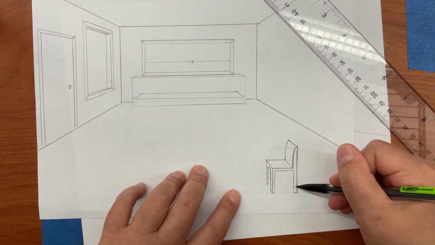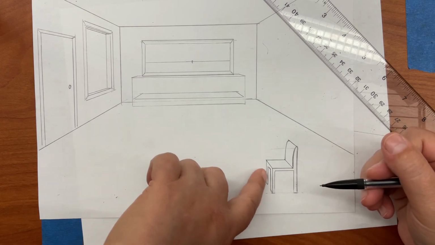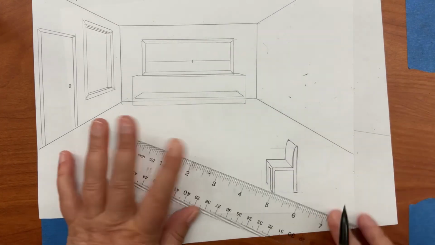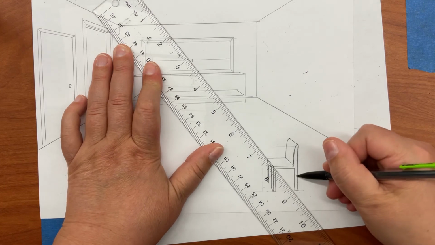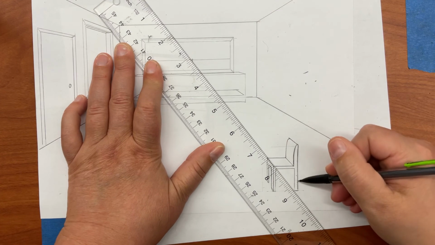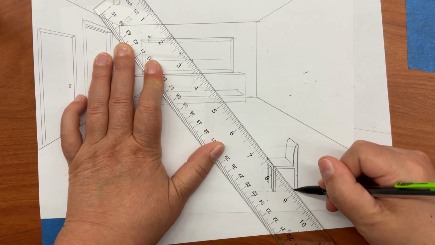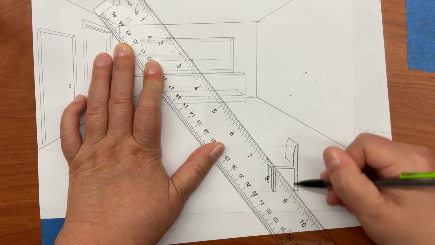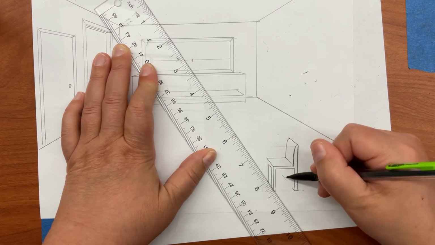So that's what we're going to do. We're going to add the depth to this front one, and then we're going to add our back leg. Right? All right. So next step. On this front leg right here, the front right leg, or that would be the back left leg, depending on which way you're looking at it, I'm going to draw a little tiny vanishing point line that'll give me my depth of this leg.